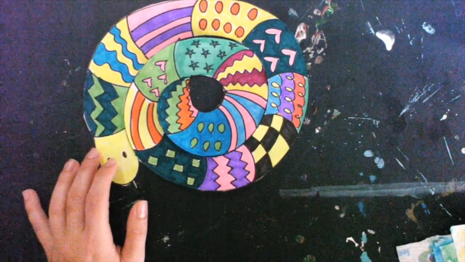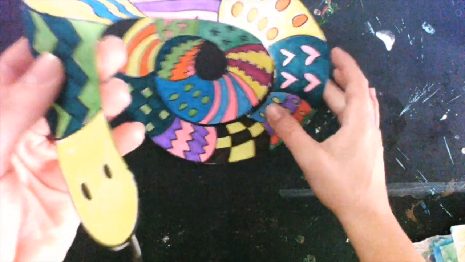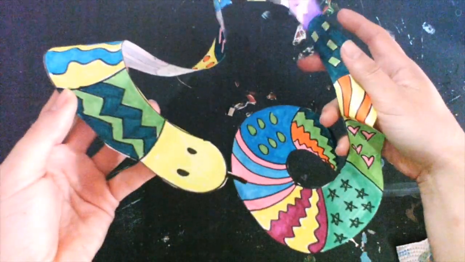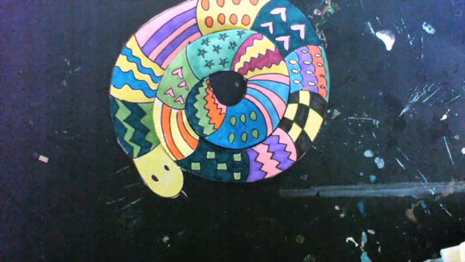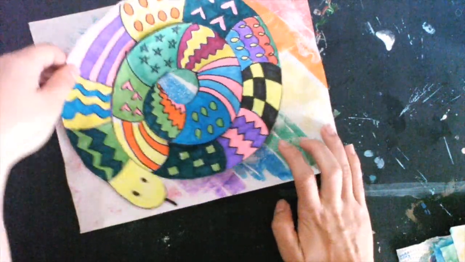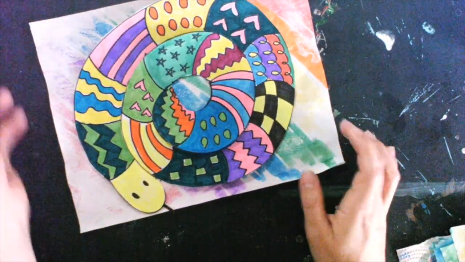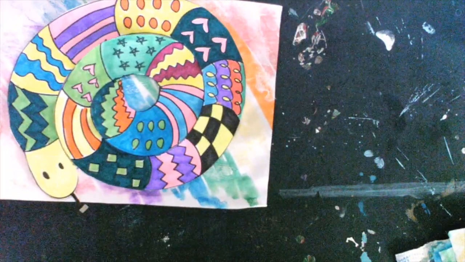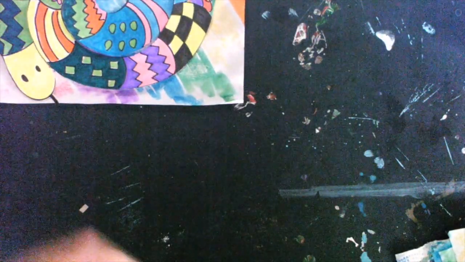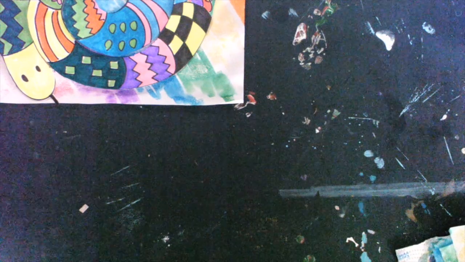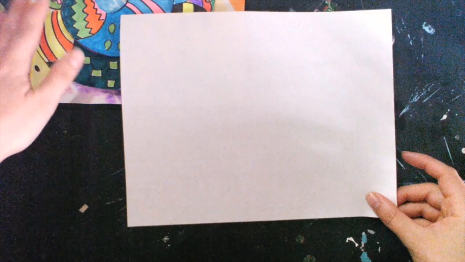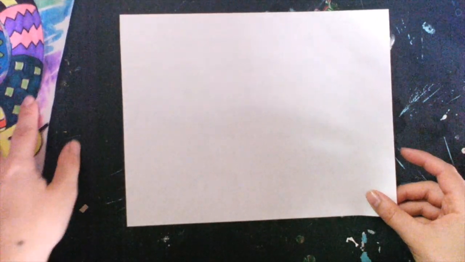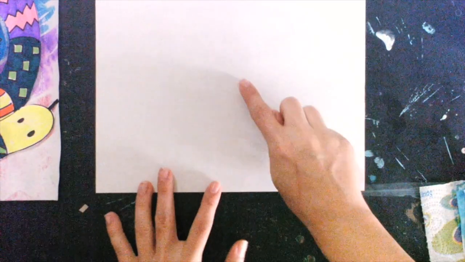This week we are going to create a Larry the Lion. And I am going to add different patterns to him and cut him out. You also have the option of pasting him to the enrichment activity that we created this week to have a nice background, unless you want to keep him as a spiral. I'm going to start with a piece of paper. You can use paper or a sketchbook for this lesson.